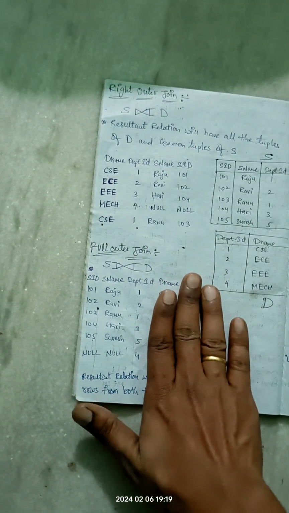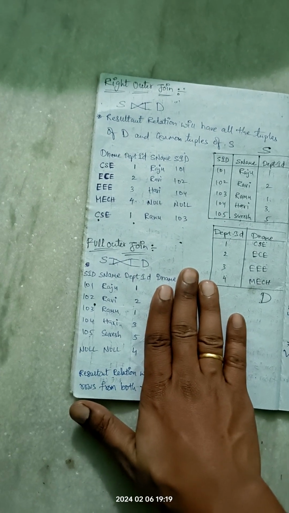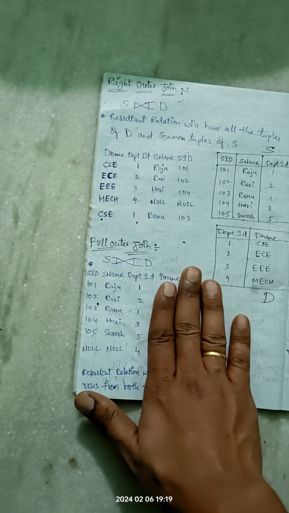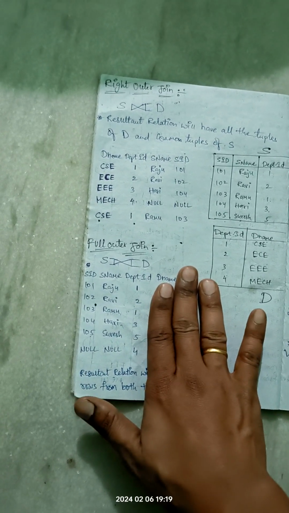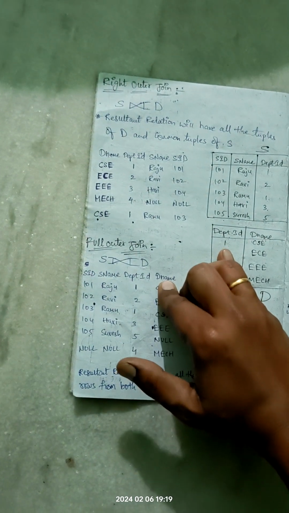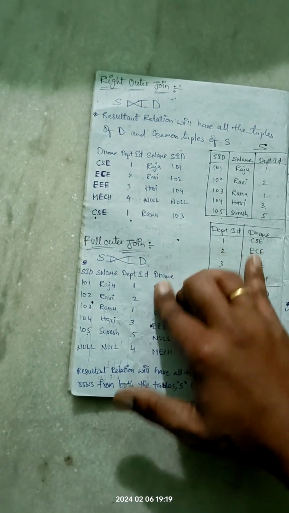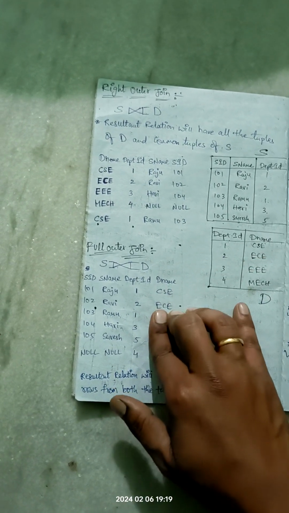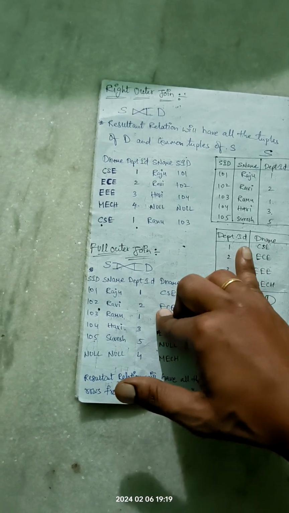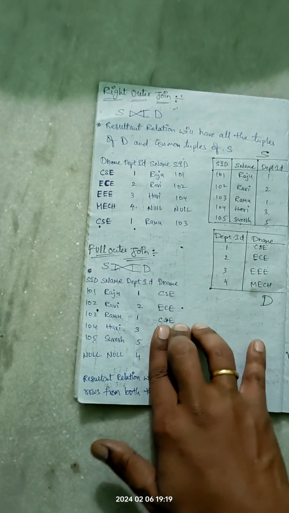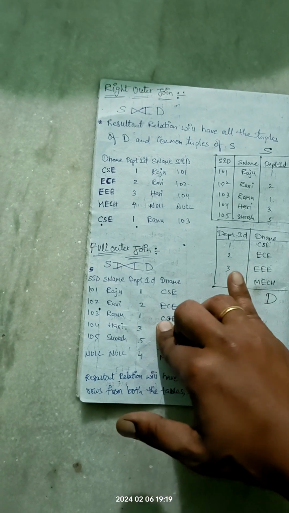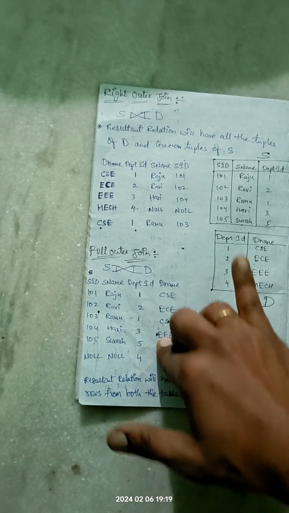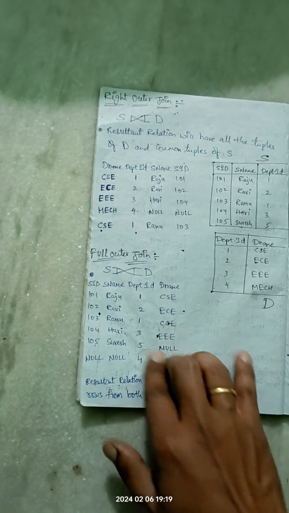After writing this table as it is here, you have to find the department name corresponding to the department ID. For department ID 1, the department name is CSE, we have to write here. For department ID 2, the department name is EC. For department ID 1 again, it is CSE, so we write CSE here. For department ID 3, it is triple E. For department ID 5, what is the department name? We don't have 5, so we'll write null. These lines are completed.